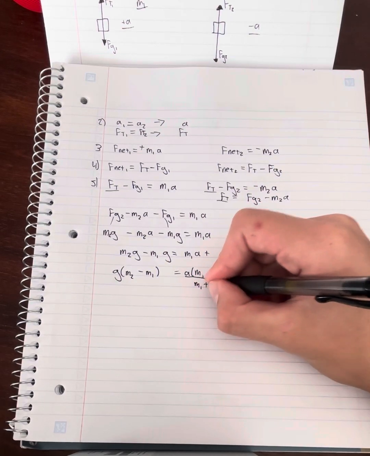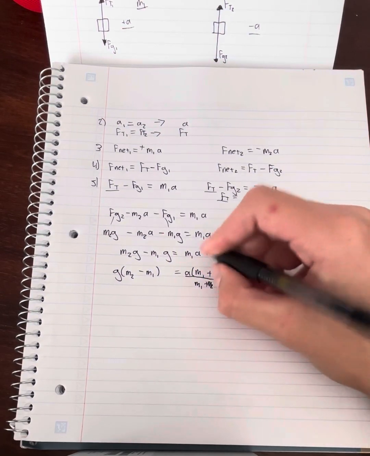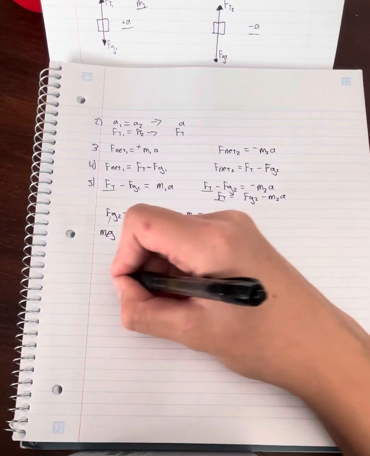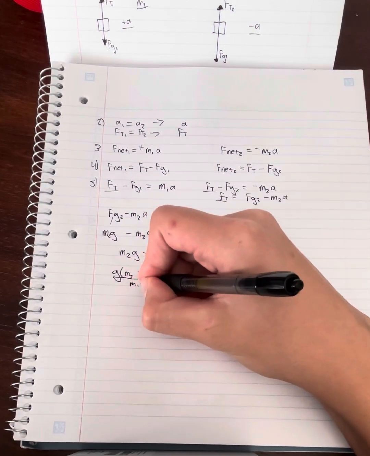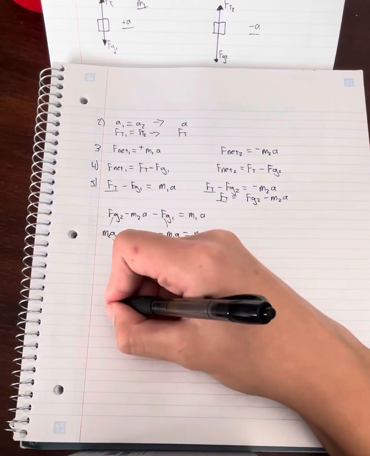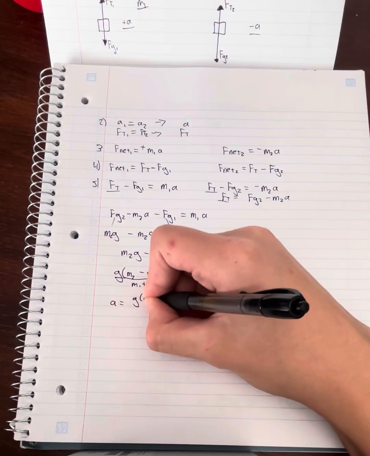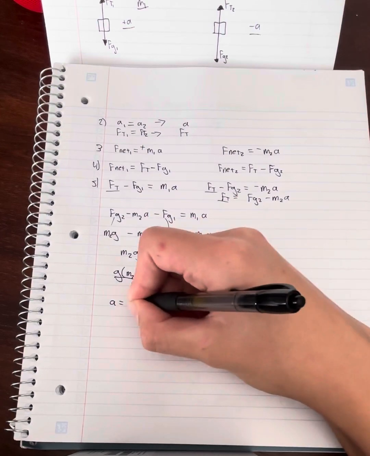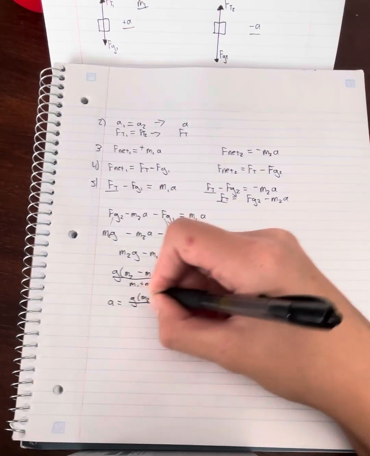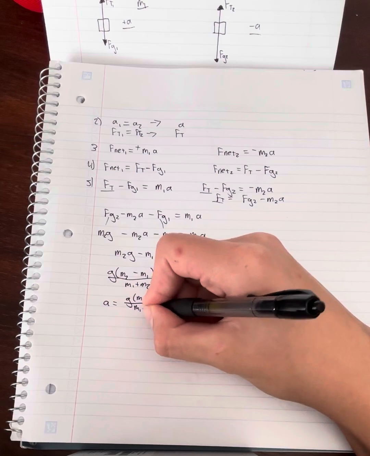So we're just going to cancel out this, leave us m1 plus m2, leave us with a is equal to gravity times m2 minus m1, all over m1 plus m2.